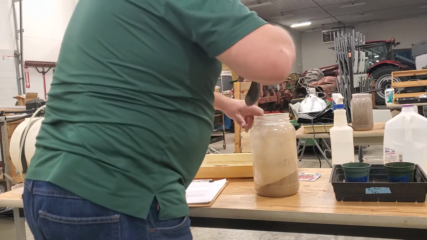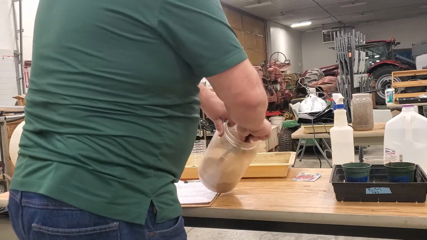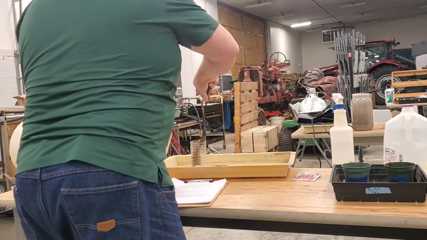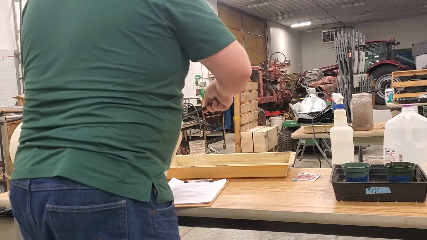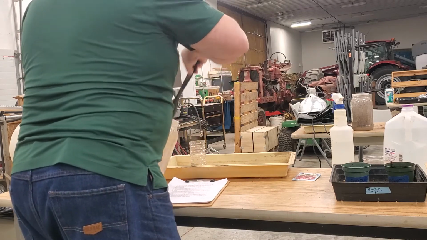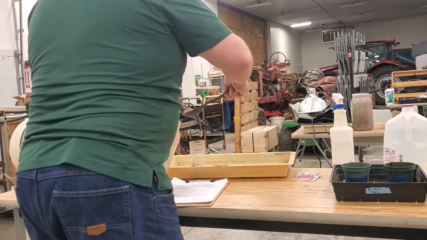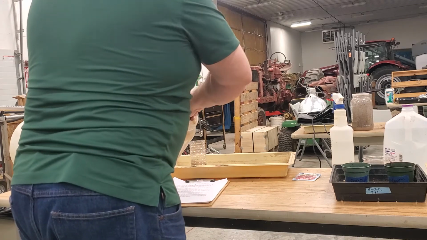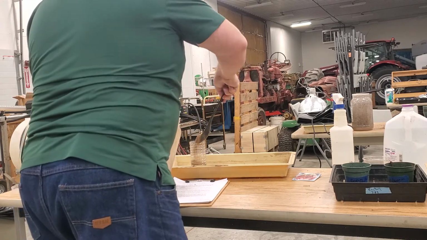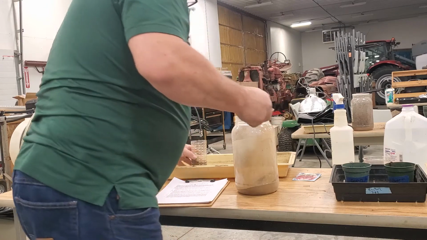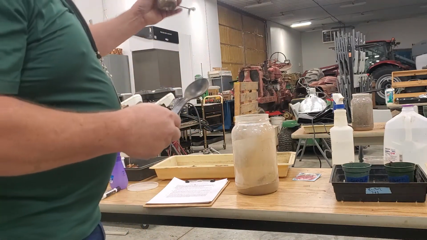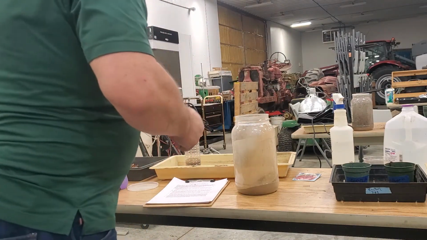I want to fill this half full. I'm going to call that close enough to half full. Okay. So I filled half of the bottom of that with some light colored soil.